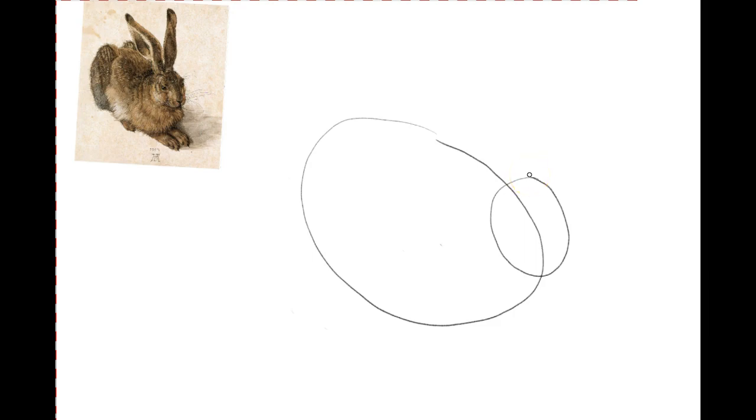Okay, I'm going to be demonstrating how to draw this rabbit by Albrecht Durer. So you first want to start with large shapes. I'm noticing how the body is on an angle and it's basically an oval. Then the head, again, I've got another oval, and I'm noticing how it overlaps the body.